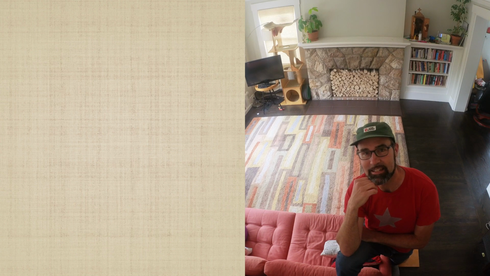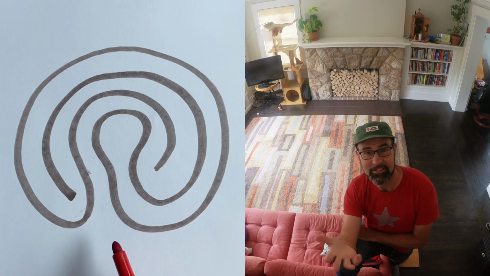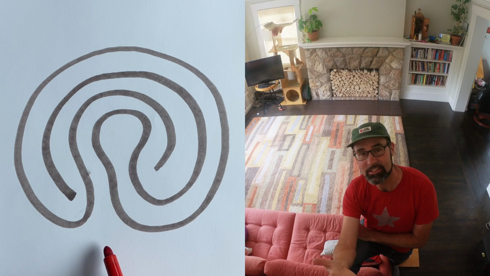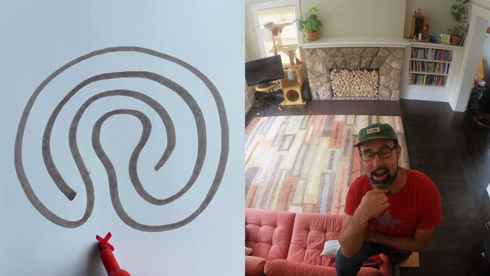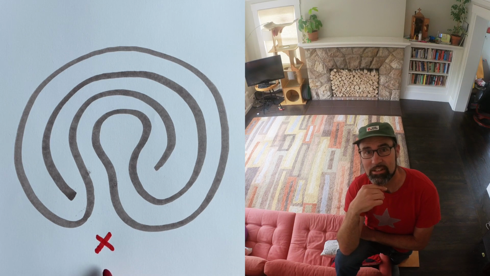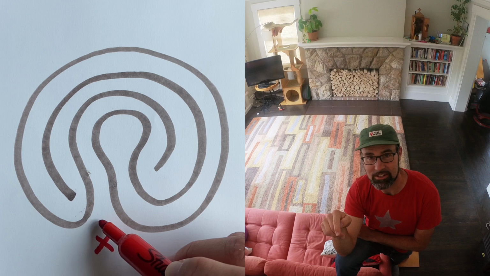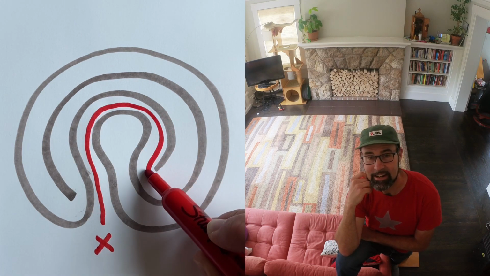So basically what you want to do is set your intention, pause, and imagine you're at the entrance of a small 3-circuit classical labyrinth. Standing at the entrance, you'll walk in and around the center and then back towards the entrance again.